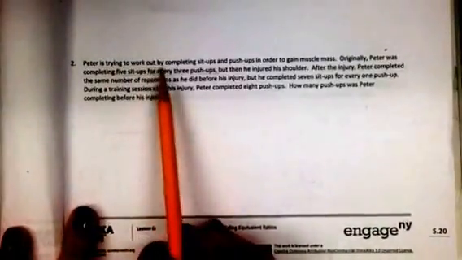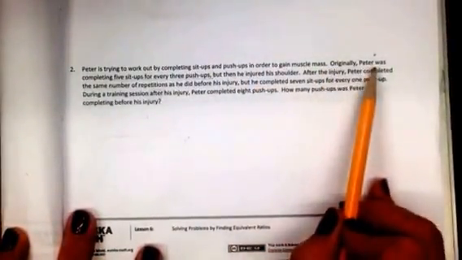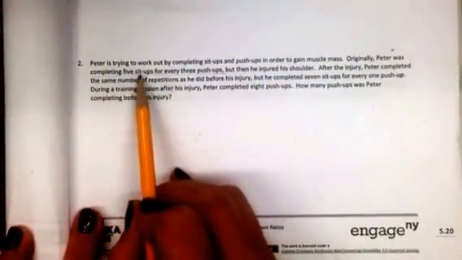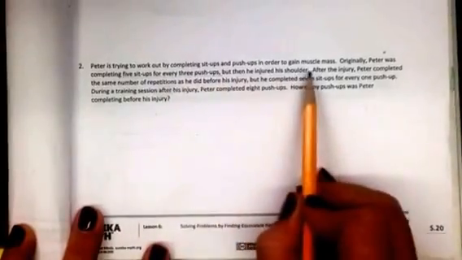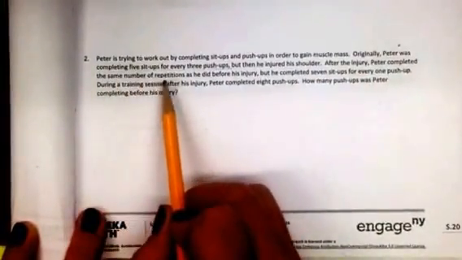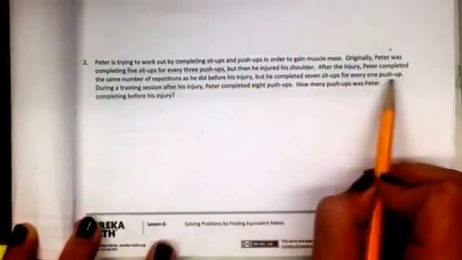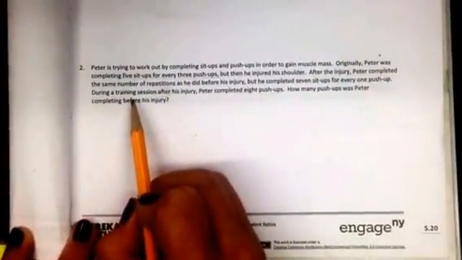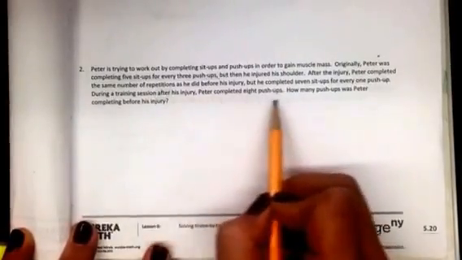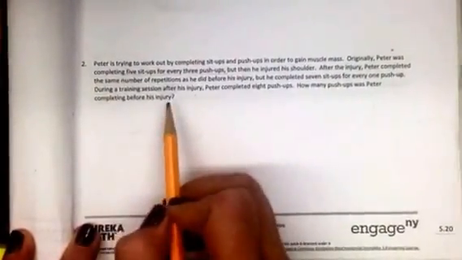Peter is trying to work out by completing sit-ups and push-ups in order to gain muscle mass. Originally, Peter was completing 5 sit-ups for every 3 push-ups, but then he injured his shoulder. After the injury, Peter completed the same number of repetitions as he did before his injury, but he completed 7 sit-ups for every 1 push-up. During a training session after his injury, Peter completed 8 push-ups. How many push-ups was Peter completing before his injury?